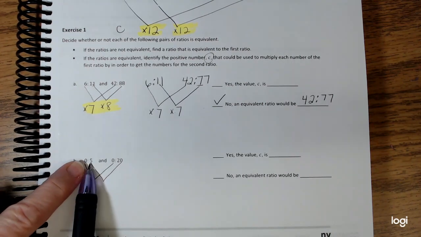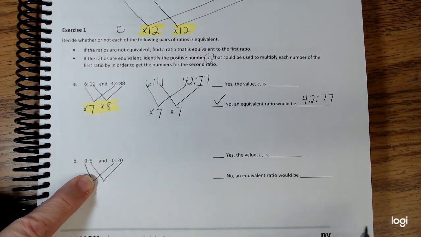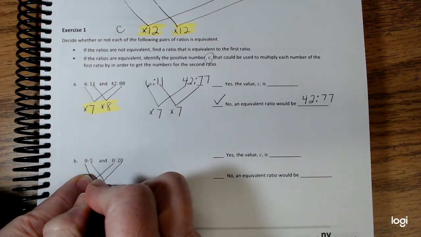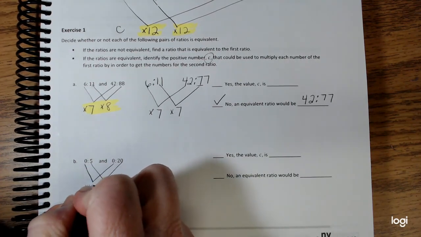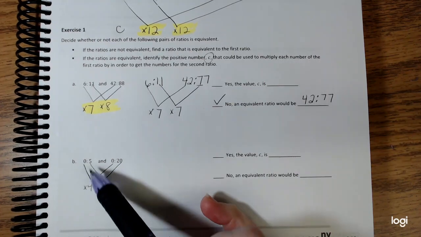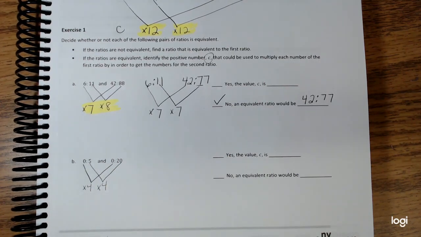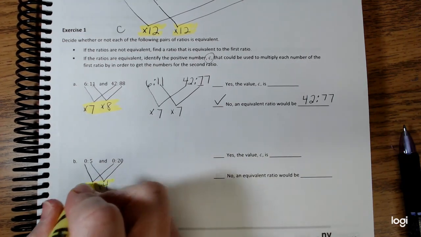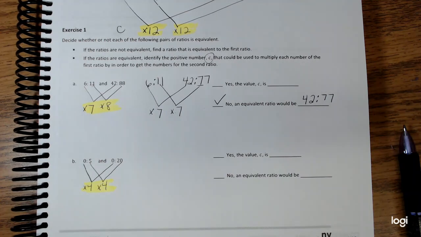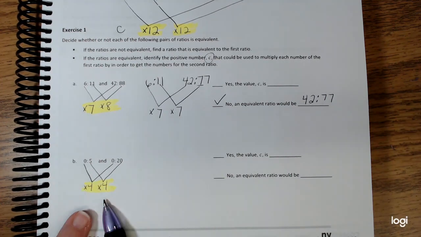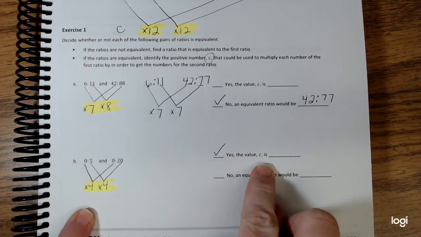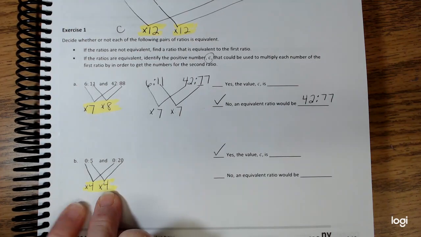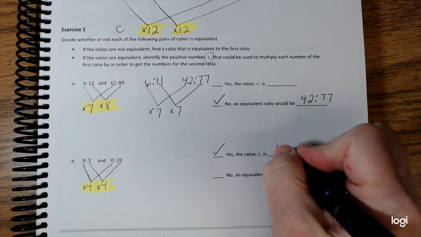Let's look at the 5. 5 times what is 20? 5 times 4. Could I put times 4 for this first one? Could I say that 0 times 4 is 0? I can. So if you notice, we have here what we call our C is exactly the same number, and so we have equivalent ratios. So we're going to say yes. Yes, the value C is, what did we multiply in order to make this true? The value C was the integer 4.